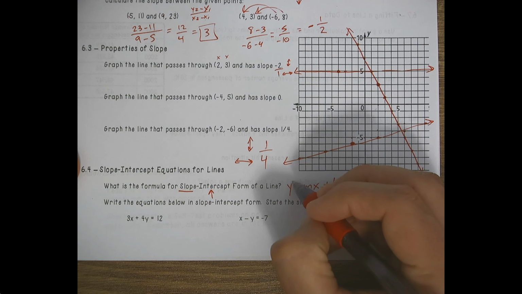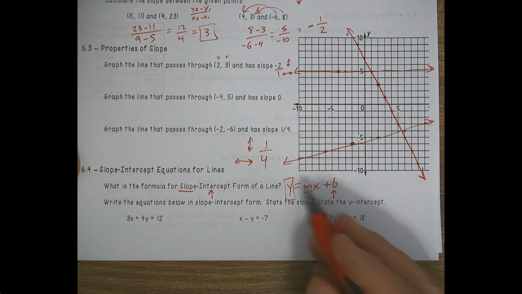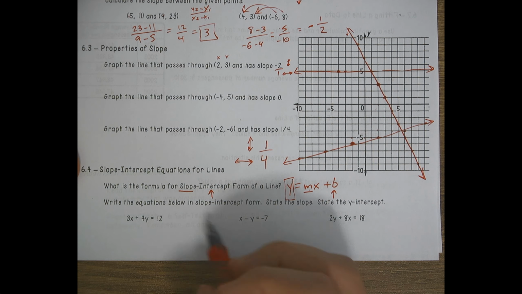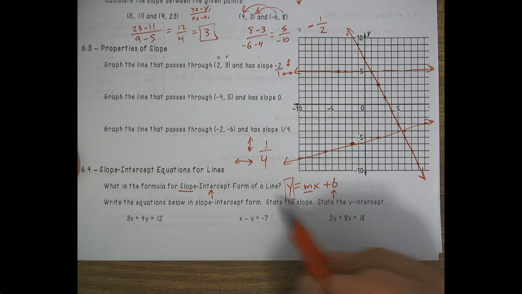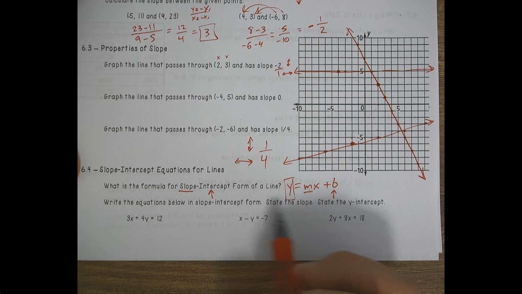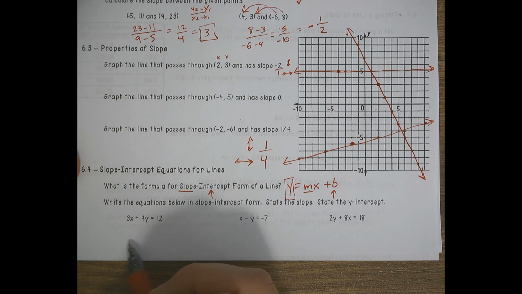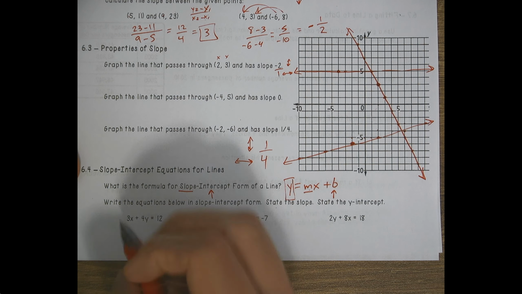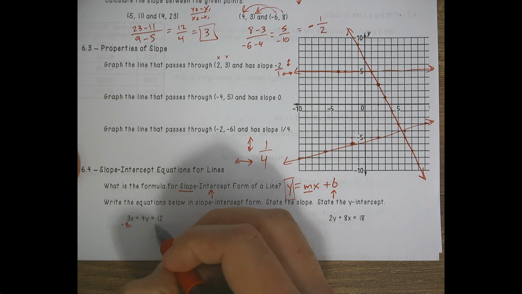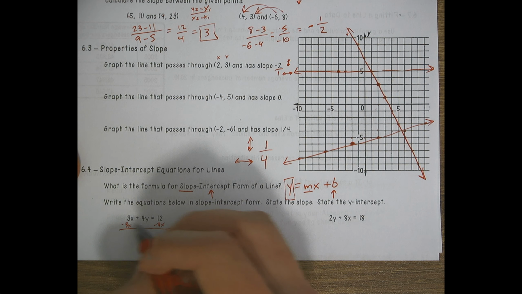So what's special about this form is that the y has been isolated and everything else is on the other side. So we have to rearrange these equations so it looks like this. Basically just get y by itself, solve for y, and then after we can identify the slope and the y-intercept. So starting here, if I want to get y by itself, the first thing I do is move the term with the x to get it on the other side.